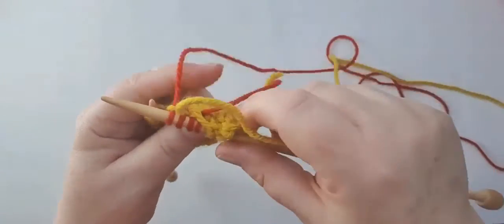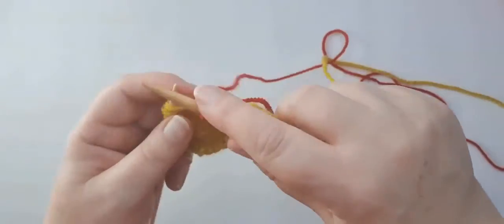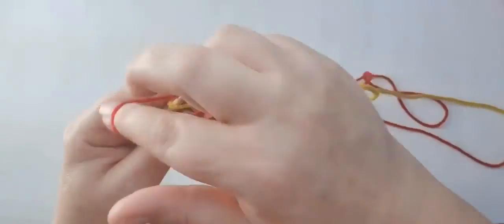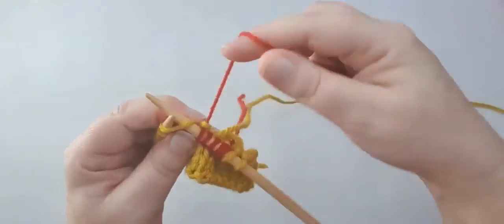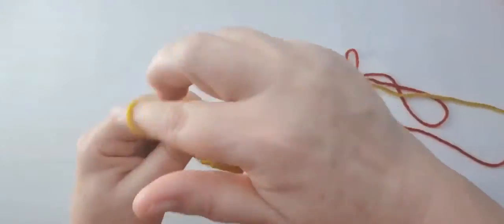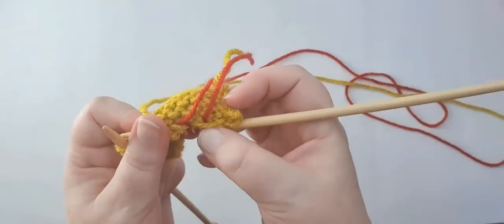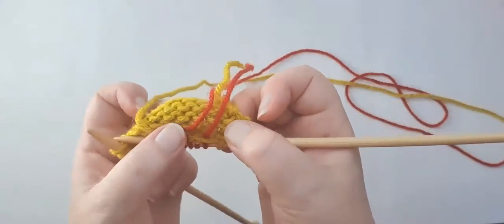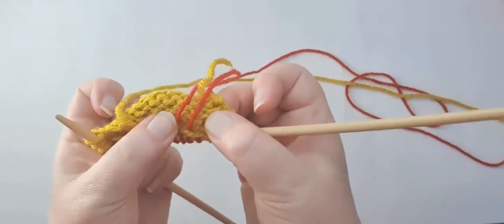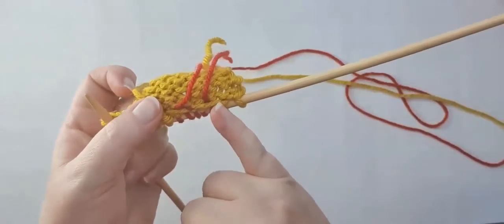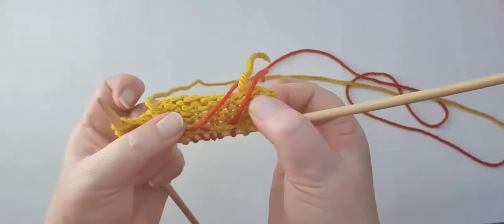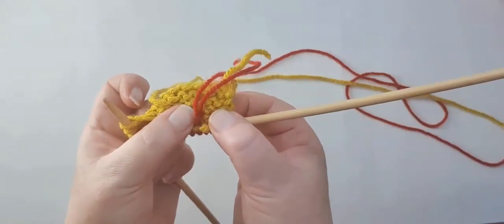So now we've brought this yarn closer to where we're going to knit a stitch in that colour. And there you can see we've created a smaller float, which means we're going to have more give in our finished item. If we kept it as the long strand, eventually our work would have got pulled in tighter and tighter.